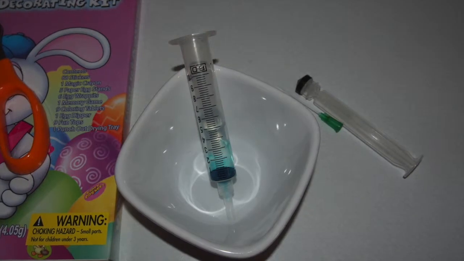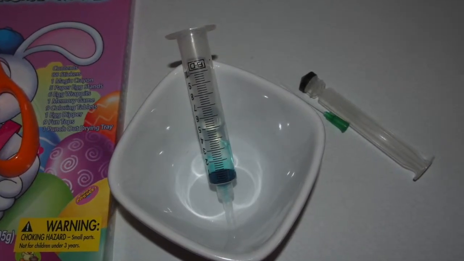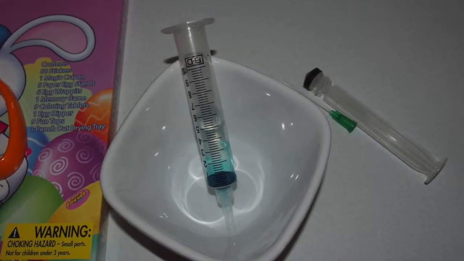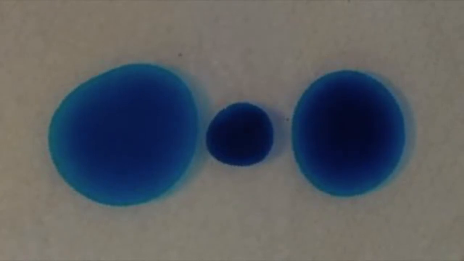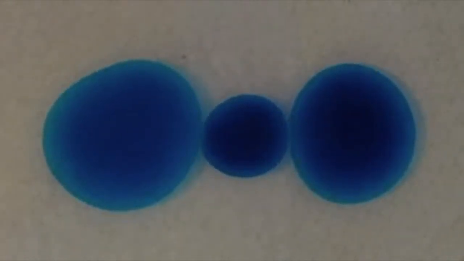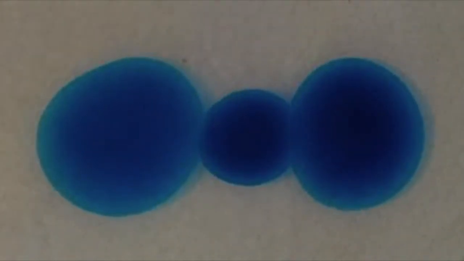I used a syringe filled with food coloring and took a transparent pie plate, set it on the kitchen table, the kitchen counter, and dropped in a drop and took sequential pictures and then added a few more drops and a few more drops. You can see they're all nicely expanding.